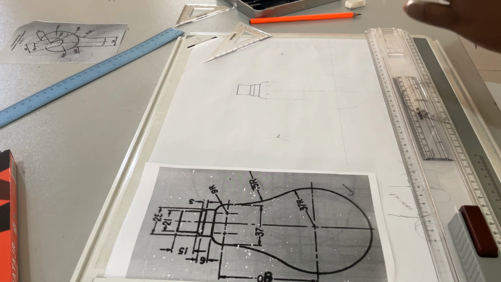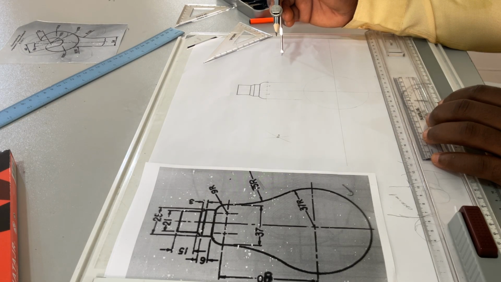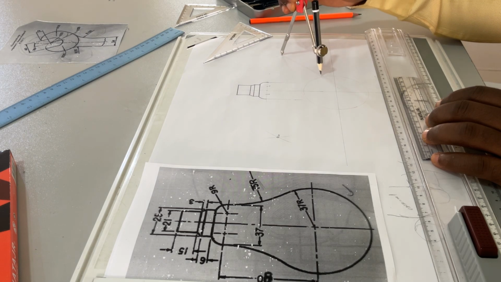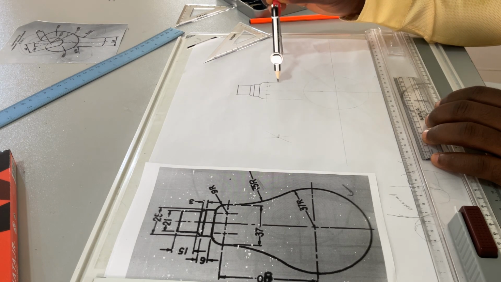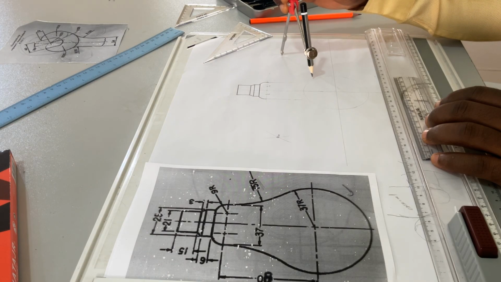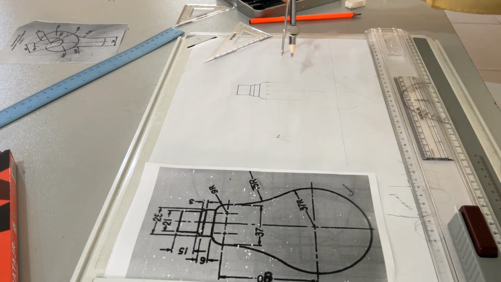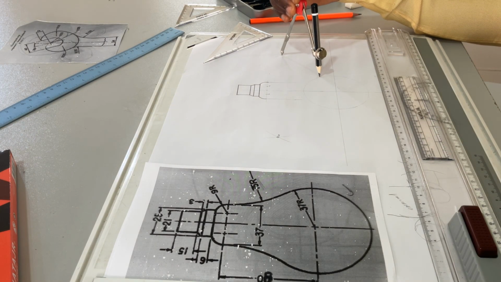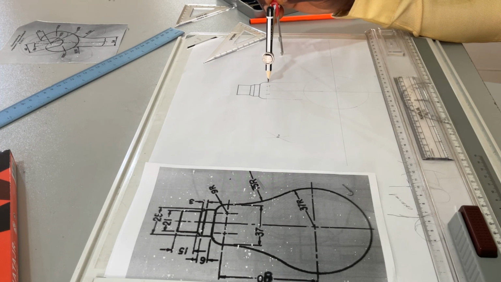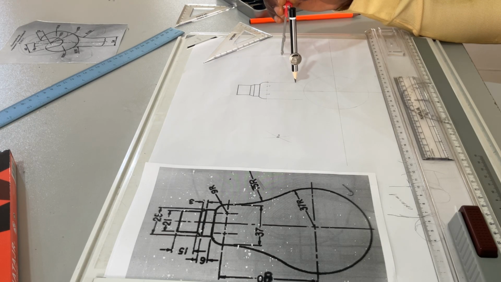And it's also a reference, so that when you make a mistake or when you want to thicken your work, you can go back to it. So look at it. So now I'm ready to draw my shape. To draw my arc now, it must touch this line and also touch this side.